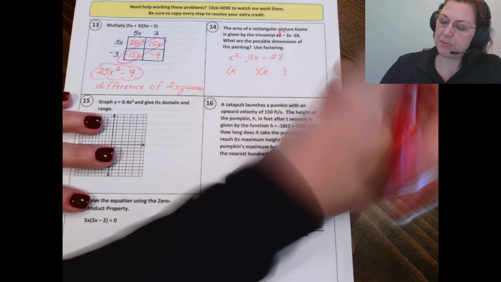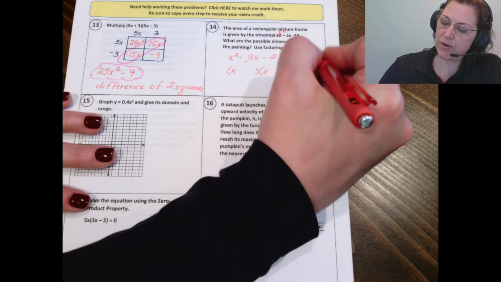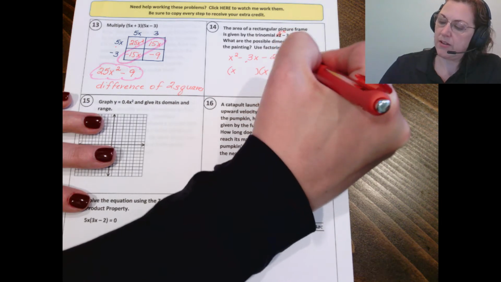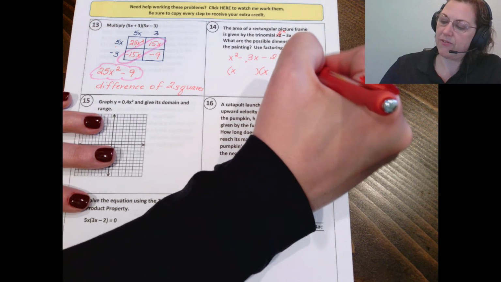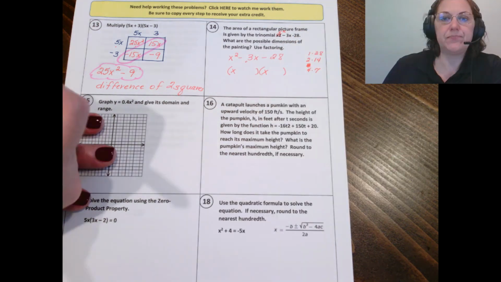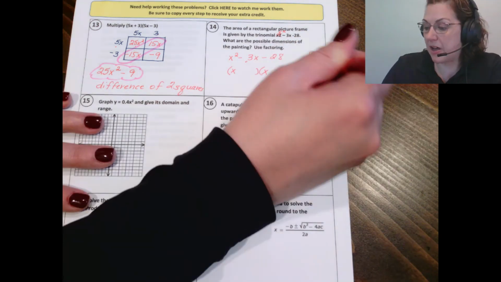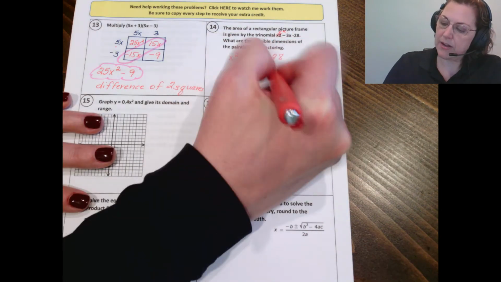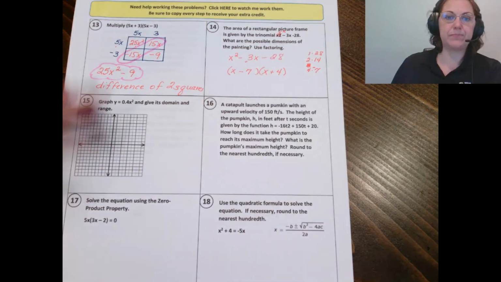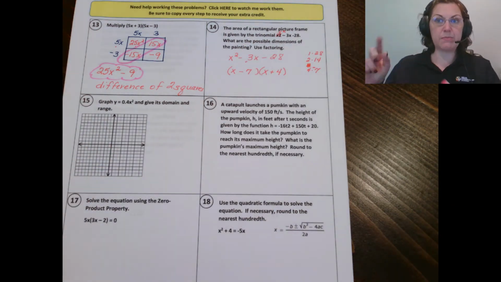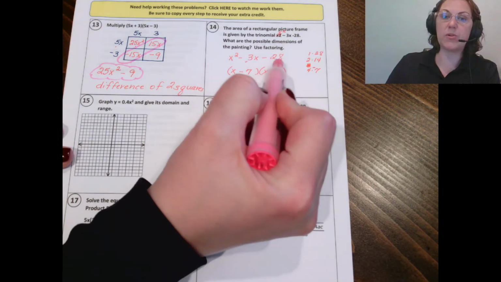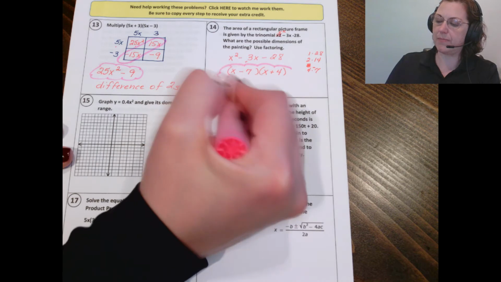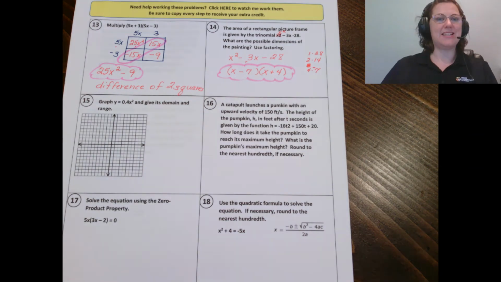Think about what multiplies to give you 28. 1 and 28. Of course, we've got to think about negatives. 2 and 14. Oh, no, 3. 4 and 7. Looks like the 4 and 7 is going to be my best combination if the 7 is negative. So I'm going to put a -7 here and a +4. Remember, what 2 numbers multiply to give me the term without a variable, but add to give me the term with a variable? And there is my answer.